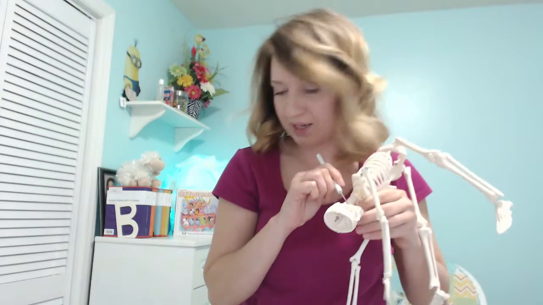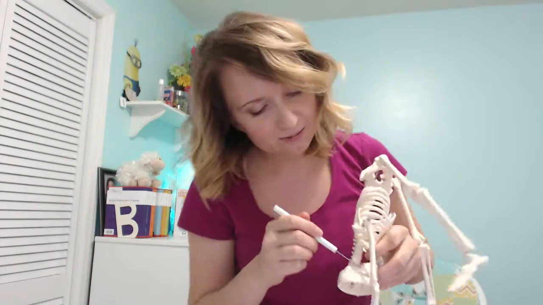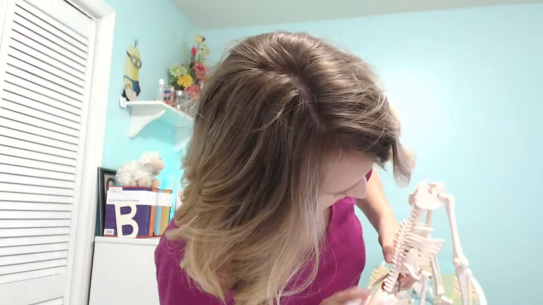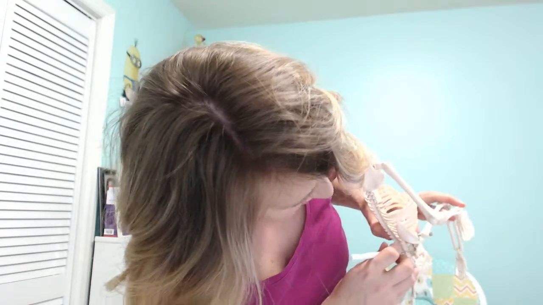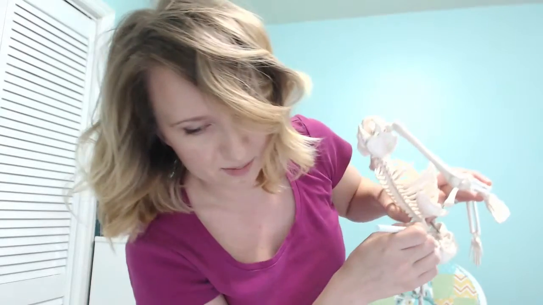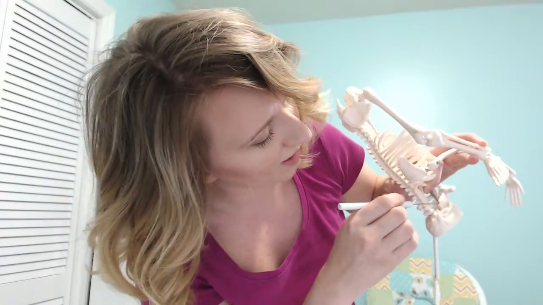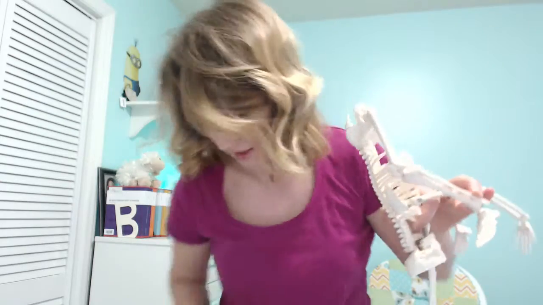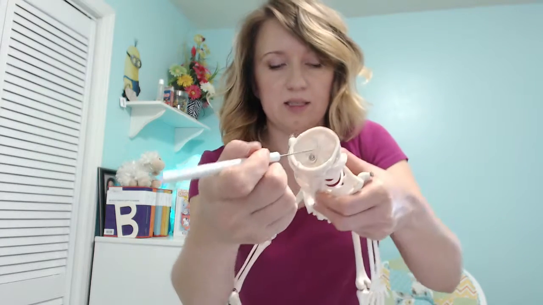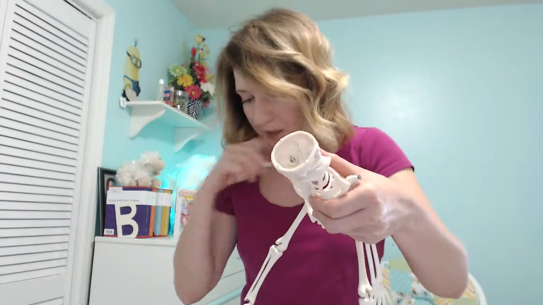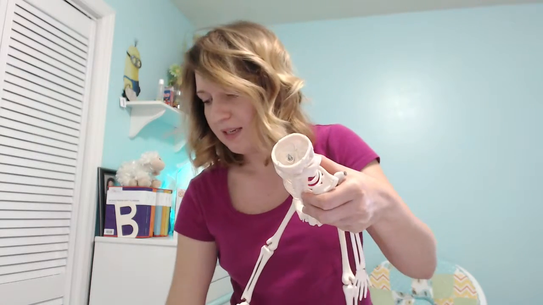Okay, he's just not cooperating. But again, the greater palatine foramen is located right there where the palatine bone is, the very outer region of the palatine bone. There's two little foramen in there. The foramen magnum is right here, and of course that's where the spinal cord actually comes in. It's a large foramen where the spinal cord comes through.